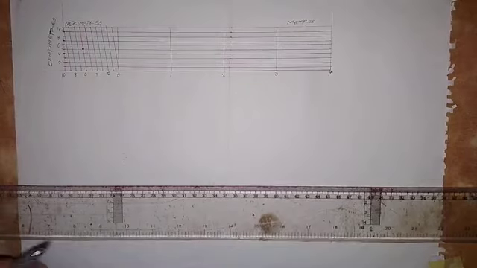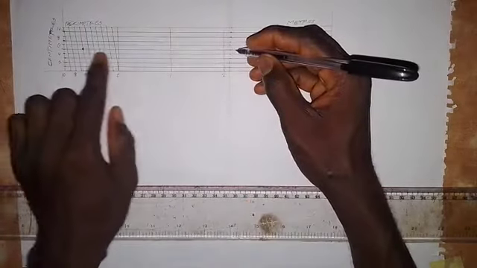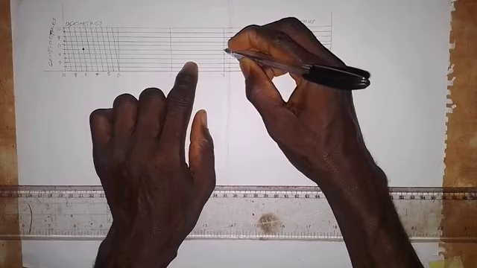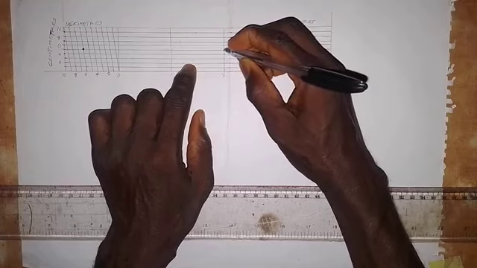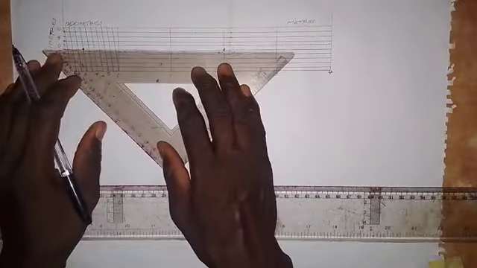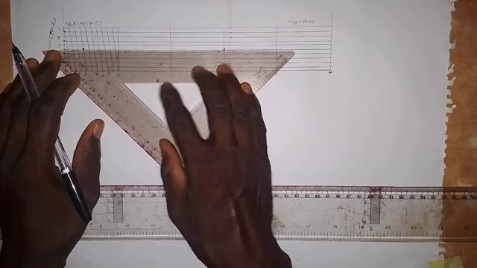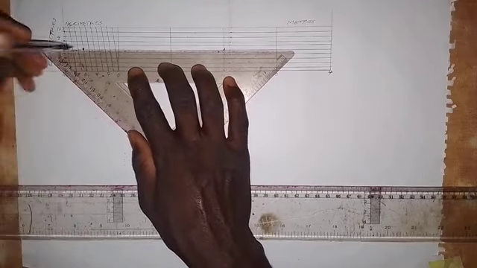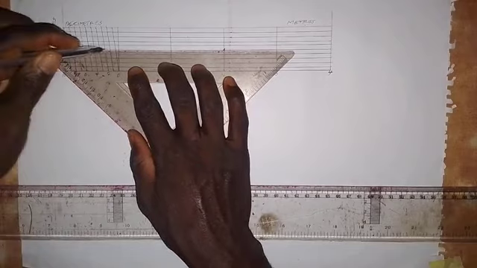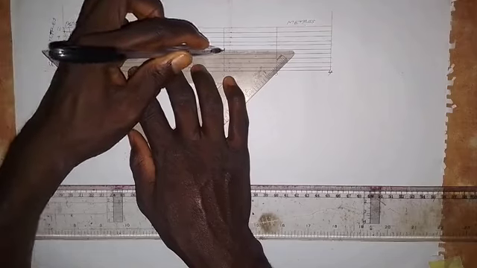Now, by following this line, I will also take note of this point, as we have it here. Now I'm going to make this line a more visible, thick line. That's what I'm going to do to show the distance of 2 meters 65 centimeters on this scale.